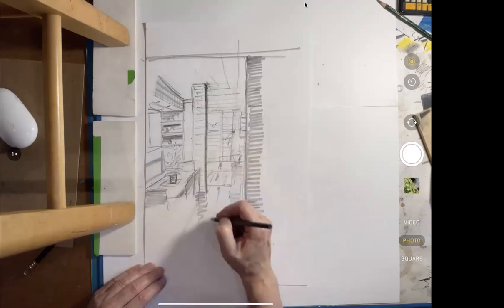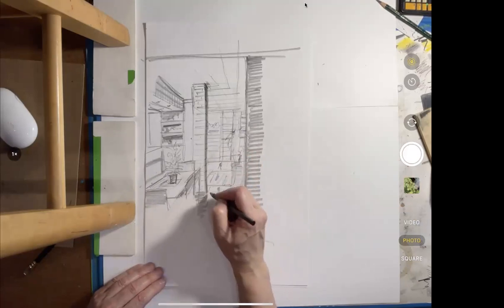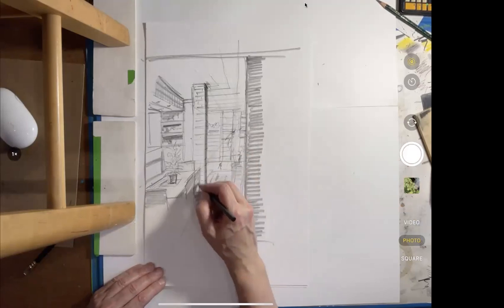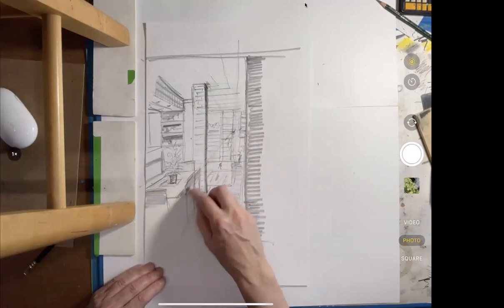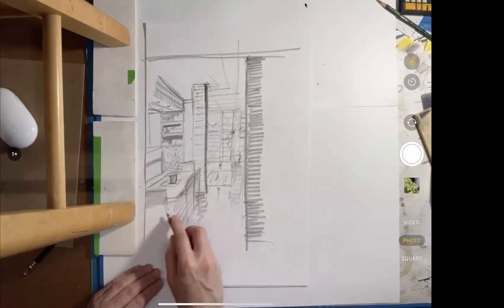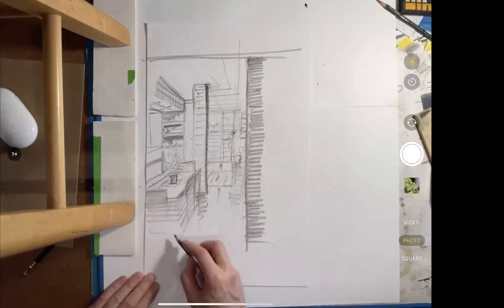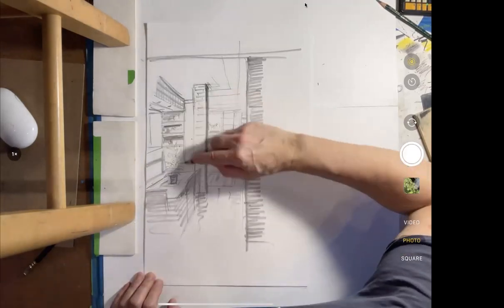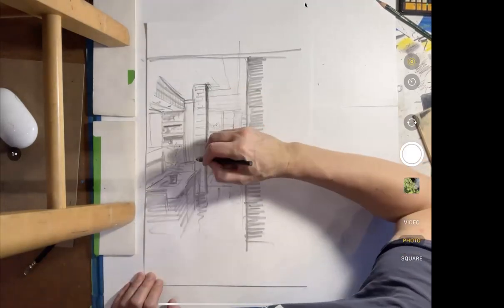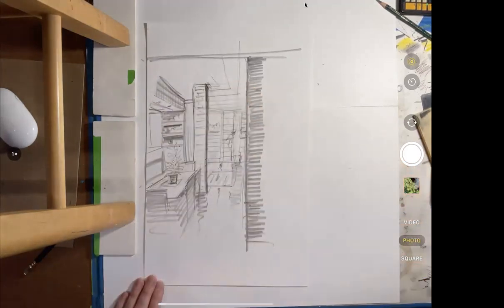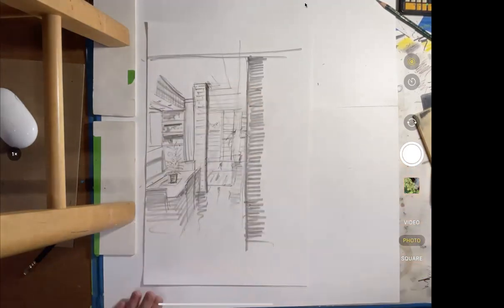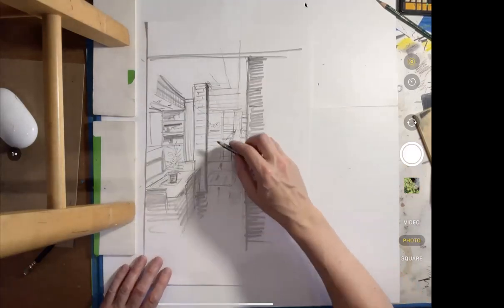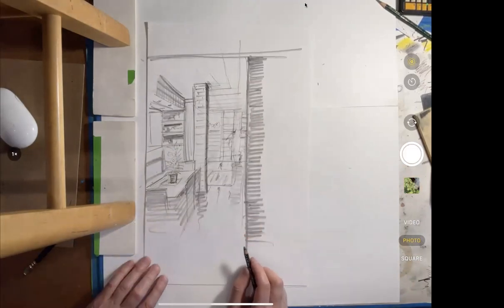Let's see. See down there very clearly. So I think I won't worry about that for the moment. All right. All right. It's not bad.